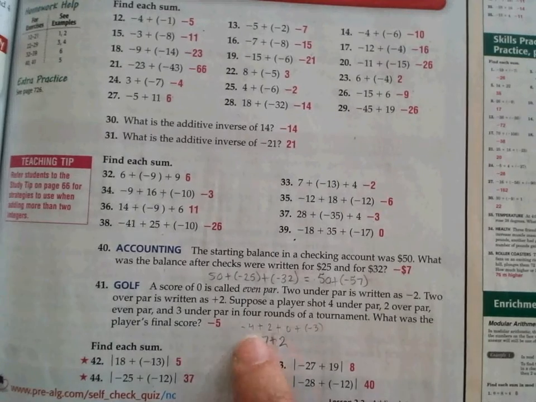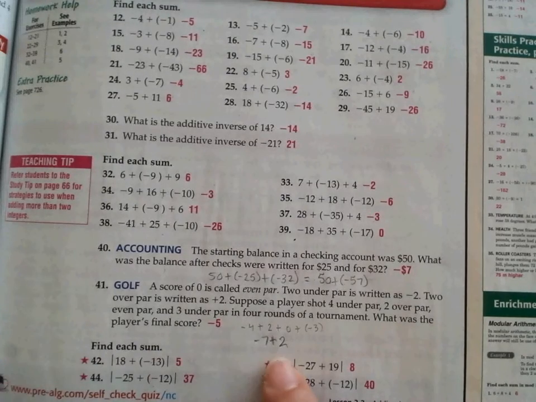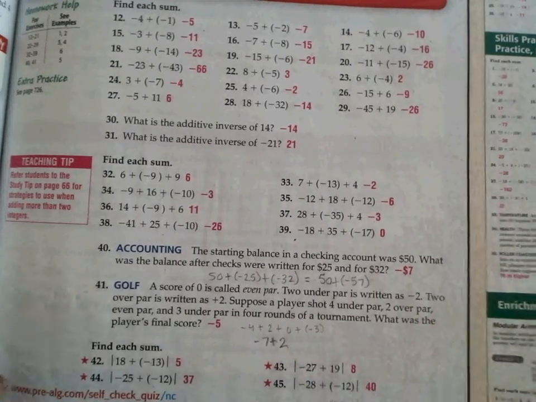Now you didn't have to do that. You could have done right down the line, so -4 plus 2 and then +0 and then +3. That works as well. Now from here, you can do the different methods we discussed in the past. You can do the number line method, you can do the absolute value method, you can do counters. Regardless, when you have -7 plus 2, you get that final value of -5 there.